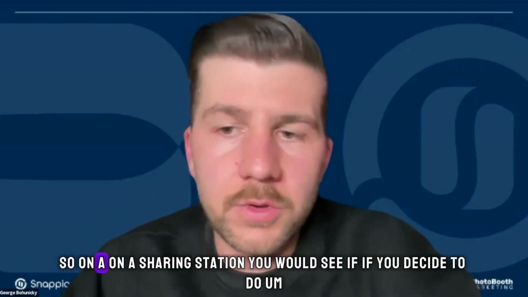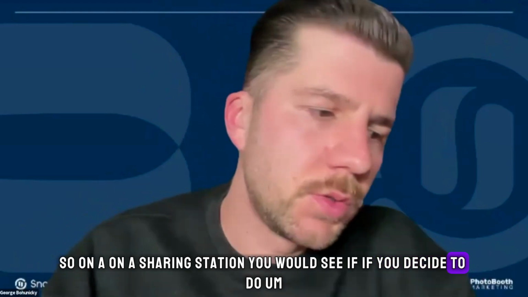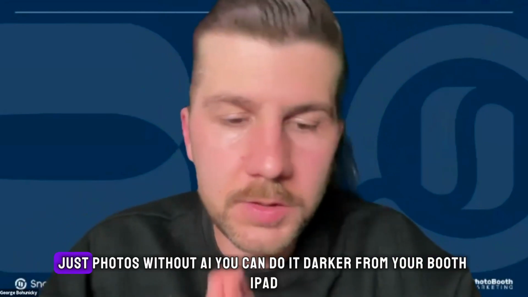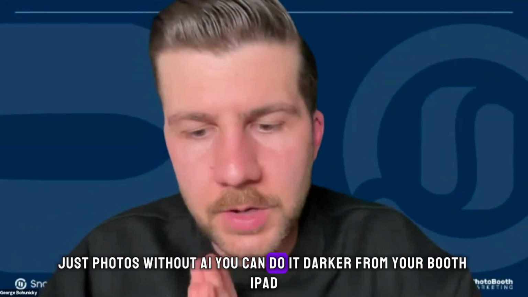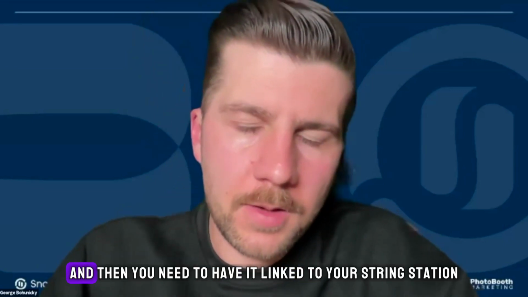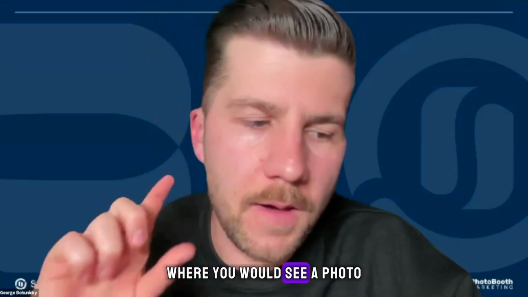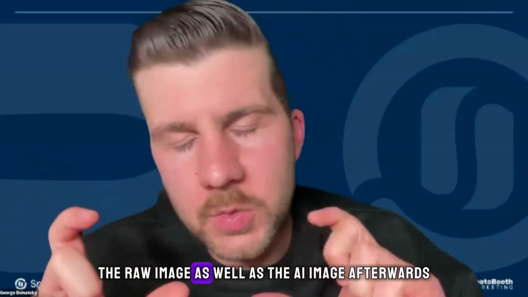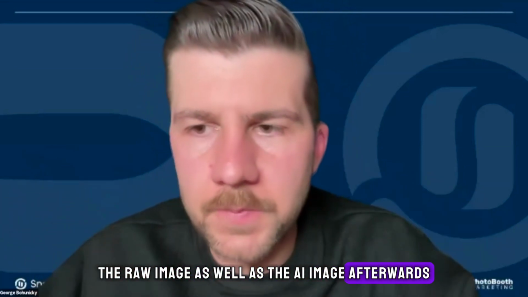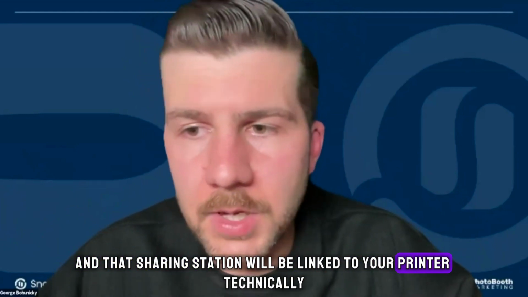Yes, so on the sharing station, if you decide to do just photos without AI, you can do it directly from your booth iPad. If you do the AI, then you need to have it linked to your sharing station, where you would see a photo, the raw image, as well as the AI image afterwards. And that sharing station will be linked to your print server, technically.